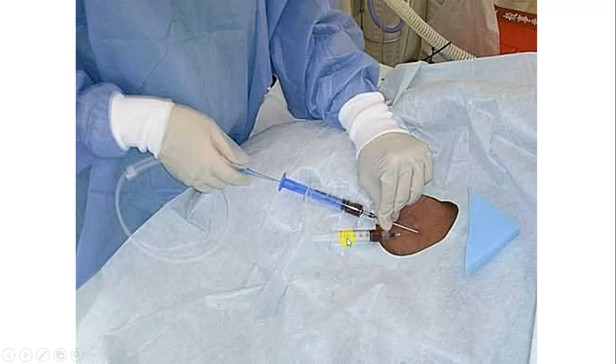First of all, through a normal syringe of 5 to 10 cc, you confirm the location of the internal jugular vein. Then here you can see the introducer is put into the internal jugular vein, and through this the catheter will be put into the vein.